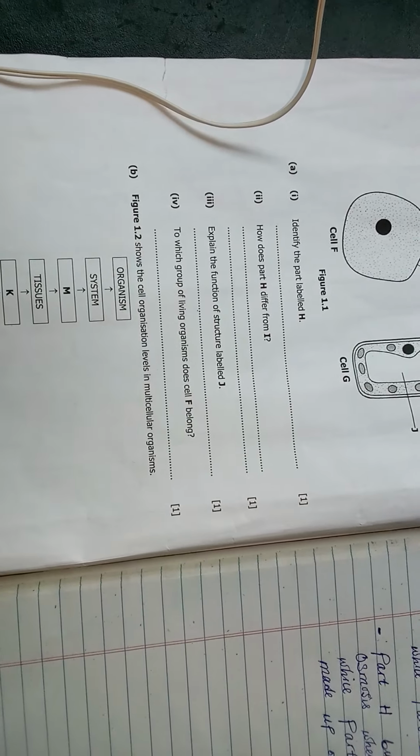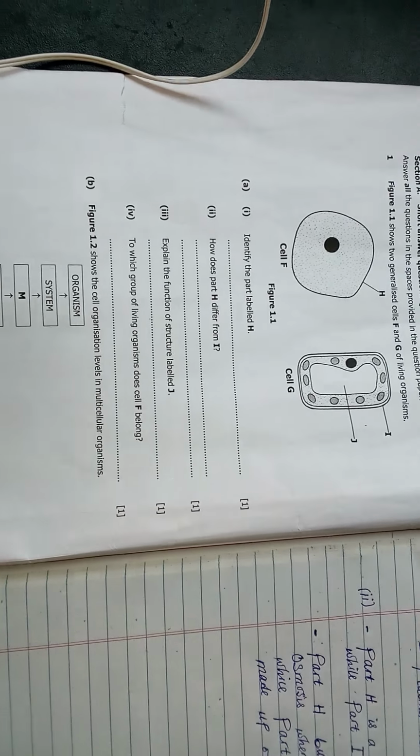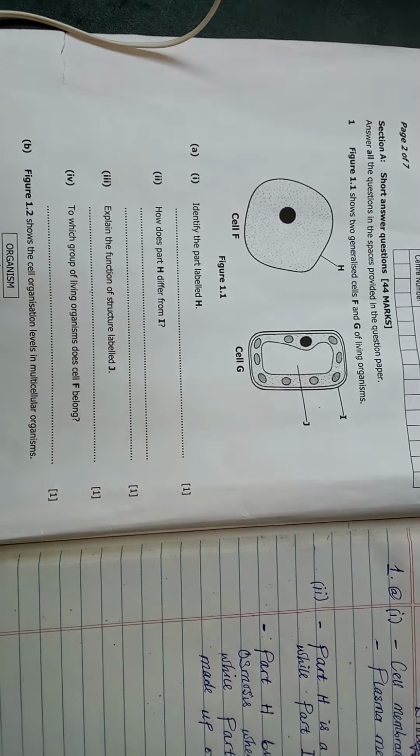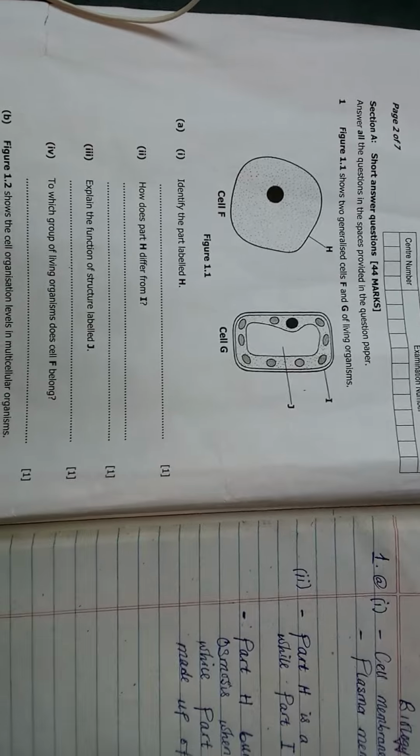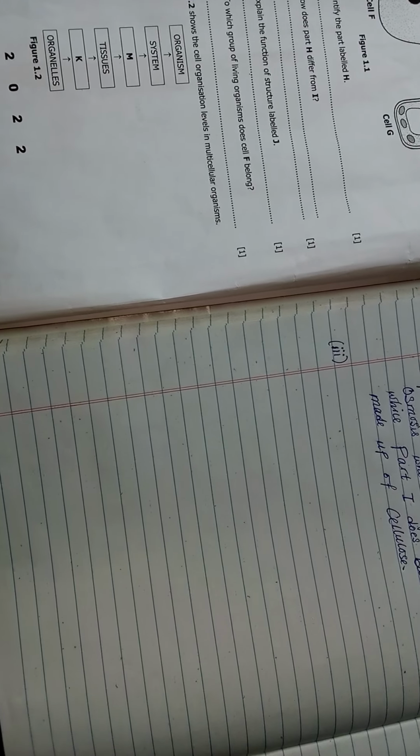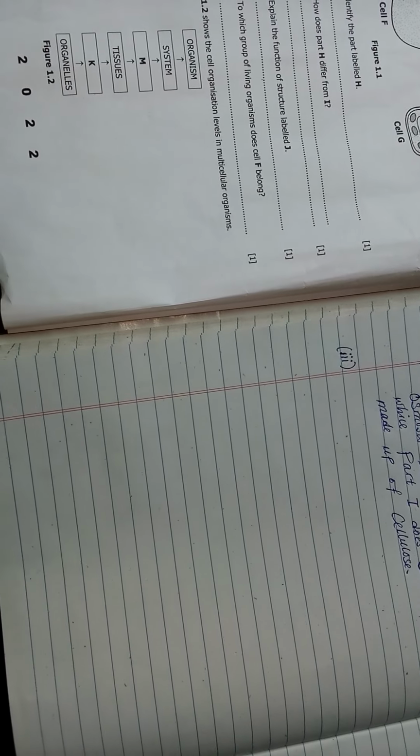Question 3 says, explain the function of the structure labeled J. So the structure labeled J is what is known as the vacuole or a sap vacuole. So the function of the structure labeled J is that it contains a fluid called cell sap. That cell sap is just the solution of sugars and salts in water. So that cell sap plays a role in the movement of water into and out of the cells.